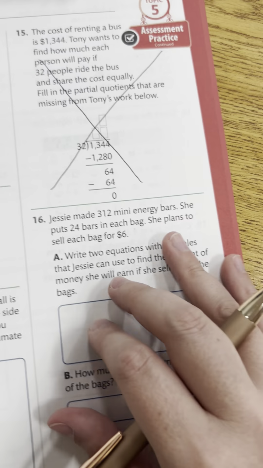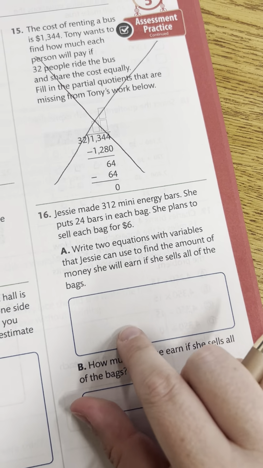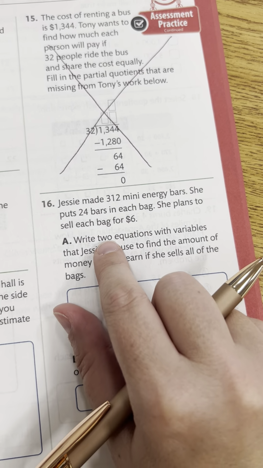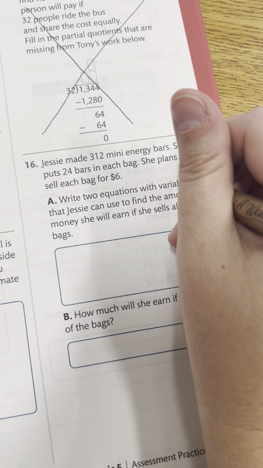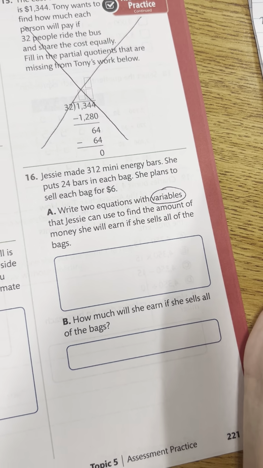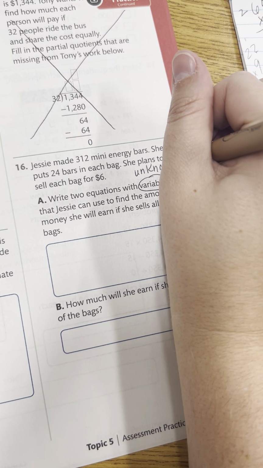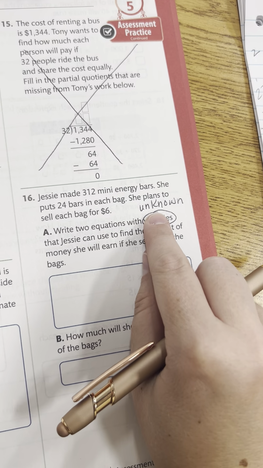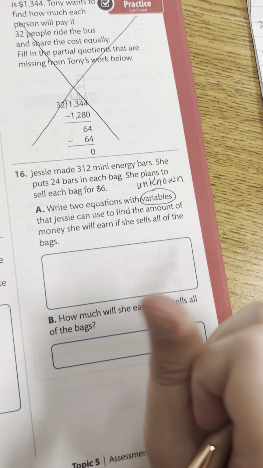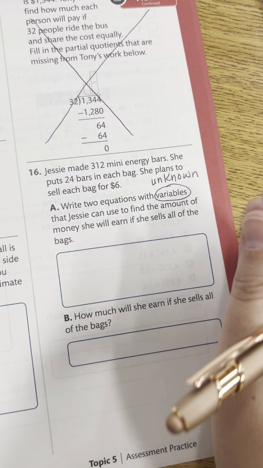Alrighty, number 16. We skip these two, go to this one. This one says, write two equations with variables. The kids were like, what is a variable? The variable is the unknown. It's what you don't know. Okay, and usually variables are represented by letters. So you're going to use letters to represent the unknown.